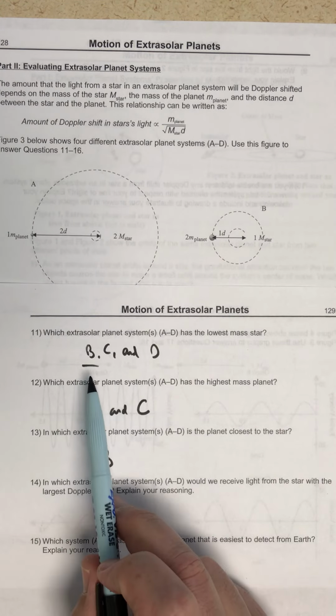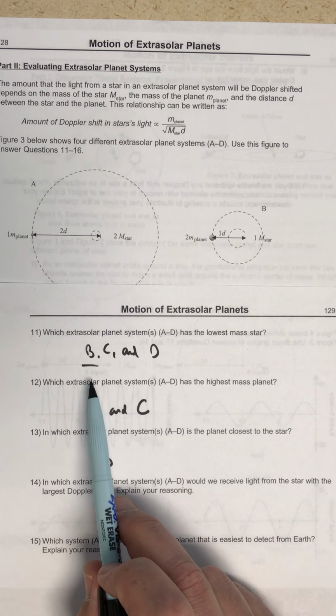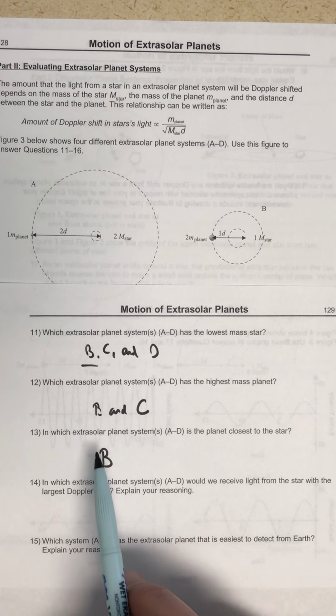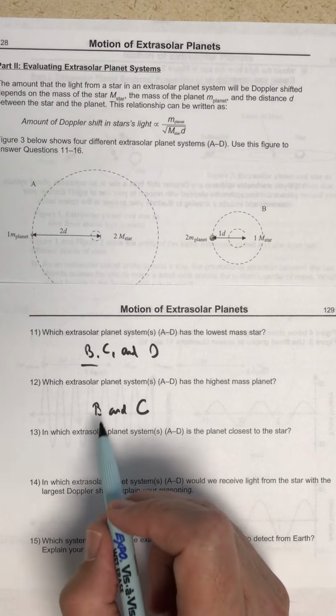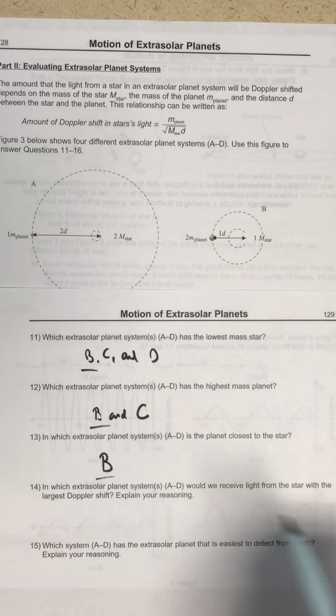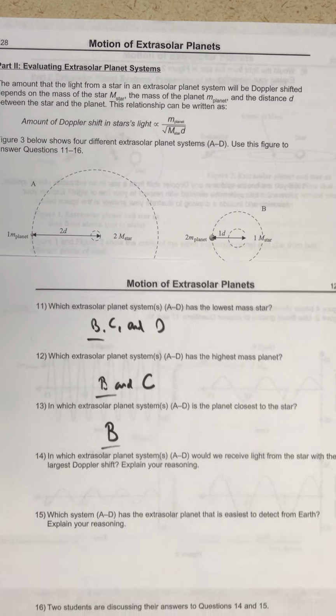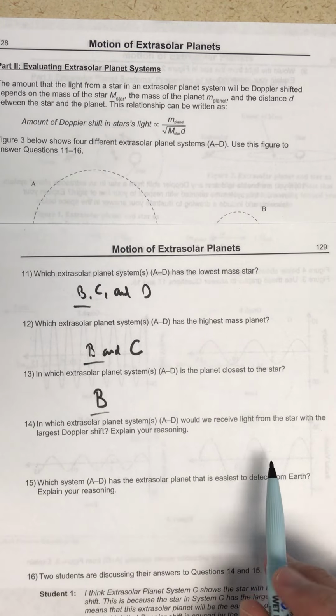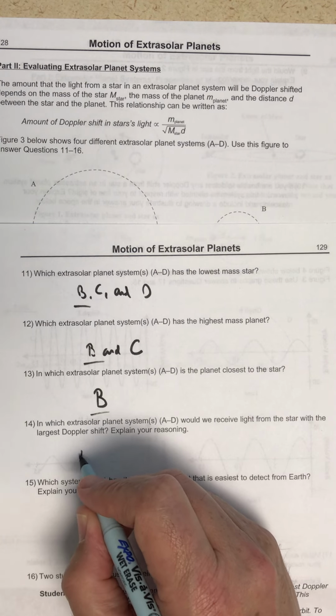So the one with the lowest mass star, B is one of those. The highest mass planet, B is one of those. And the one where they're closest together, B is the only one of those. So which one is going to have the largest Doppler shift?